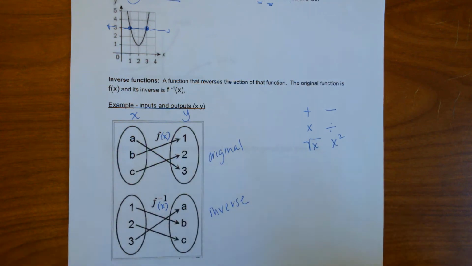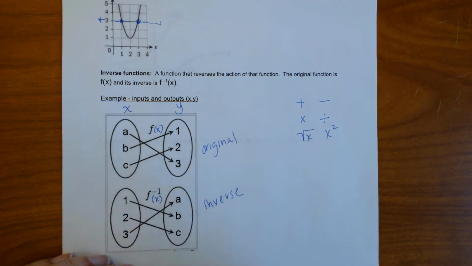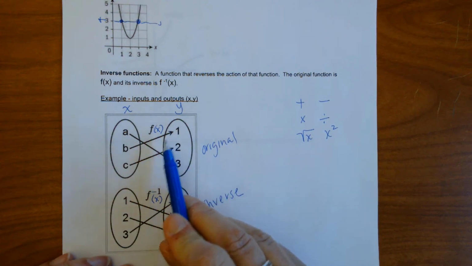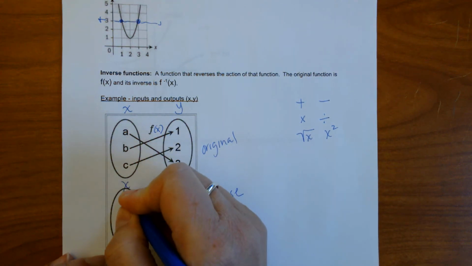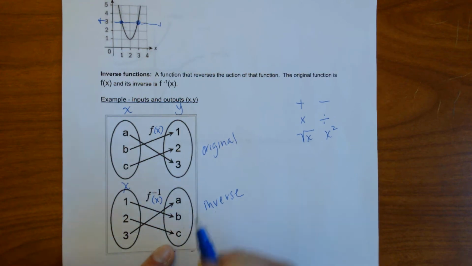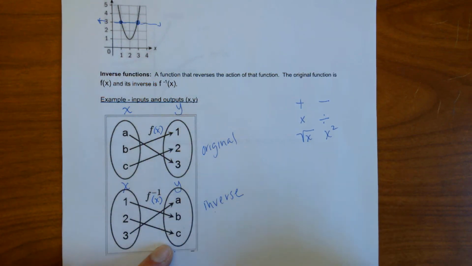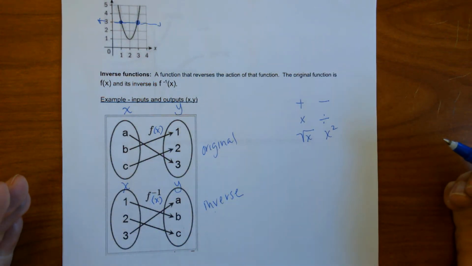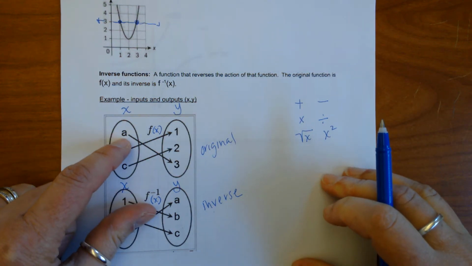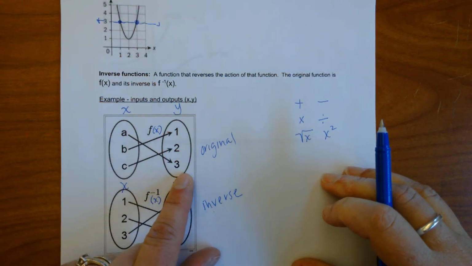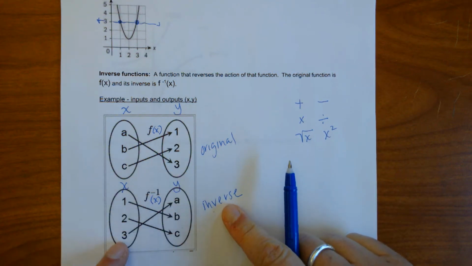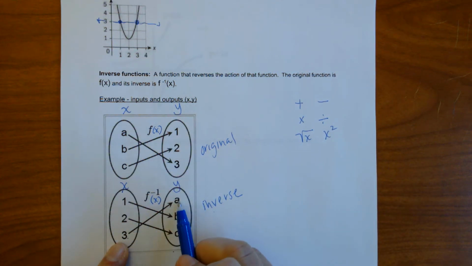A, B, C, easy as 1, 2. Now, here's the thing. When we do the inverse, look what happens. Our y now becomes our x, and our x now becomes our y. But let's make sure everything is mapped correctly. So we input A, we output 3. Okay, that's the original. Now in our inverse, we input 3, we output A.